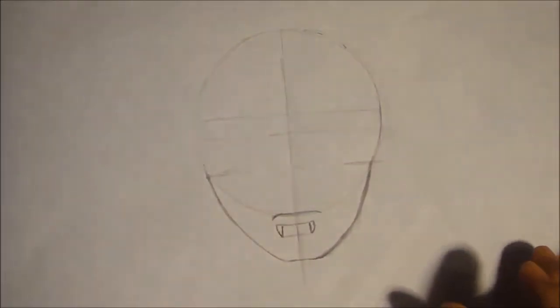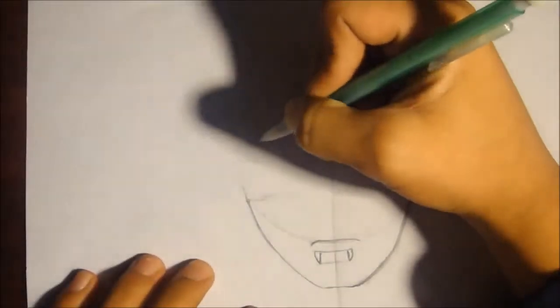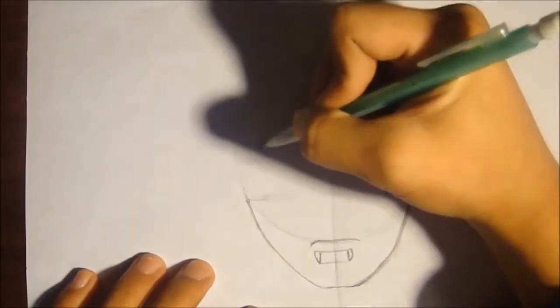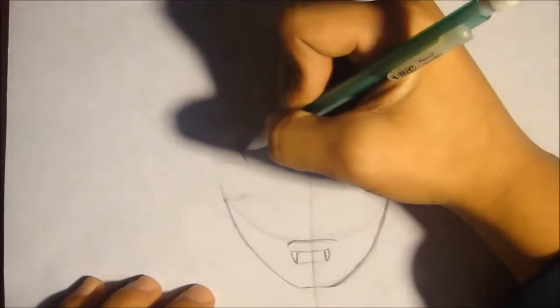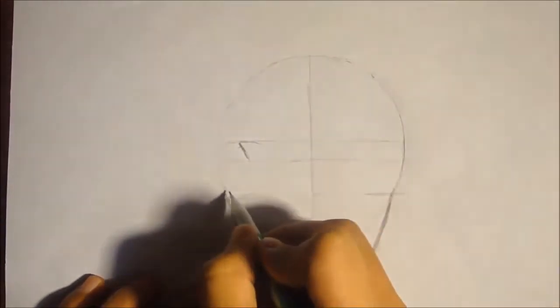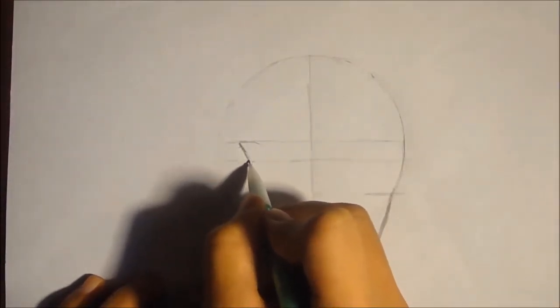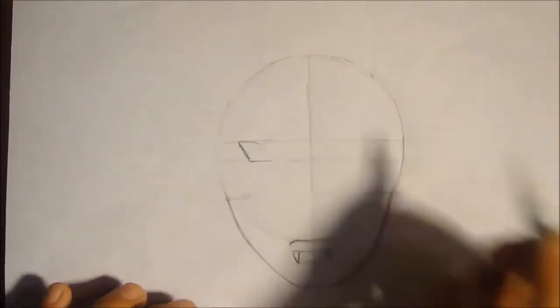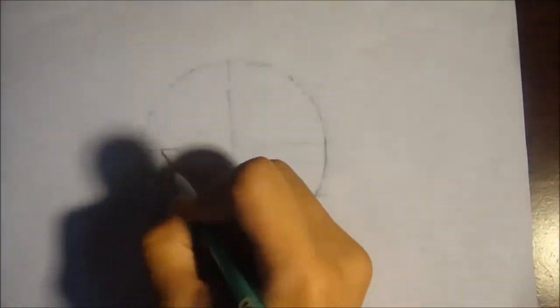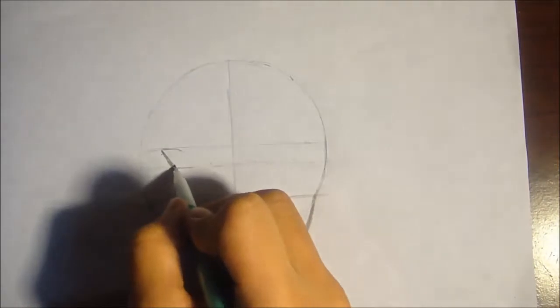And do that, and let's move on to his eyes now. His eyes. Oh, his eyes. So first make a diagonal like that, and make first a little bit, just go straight a little bit, and first you dot, yeah, like that or something. I don't even know how to explain his eyes. So just do that.